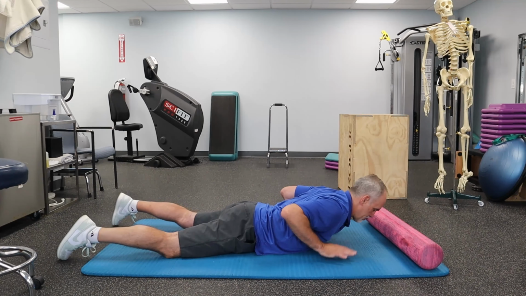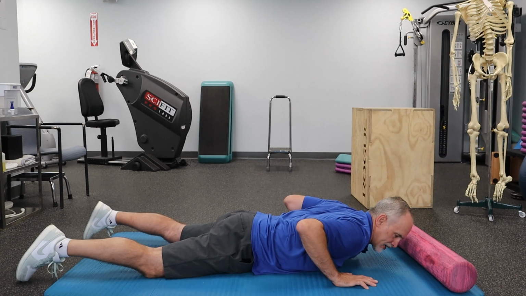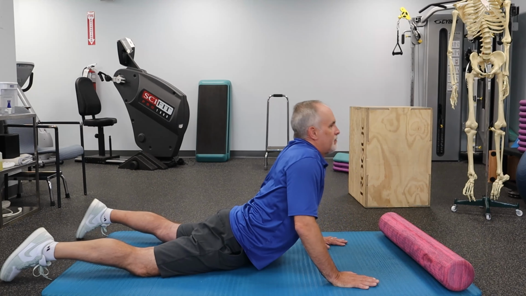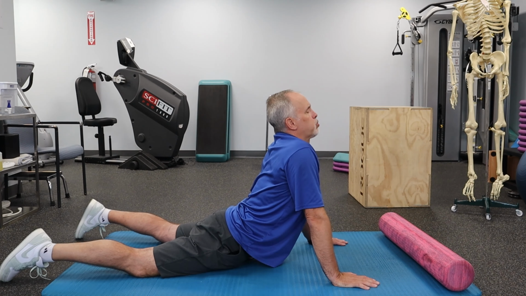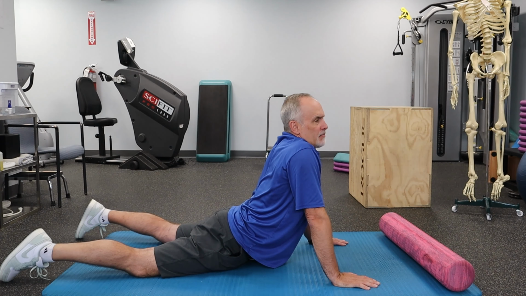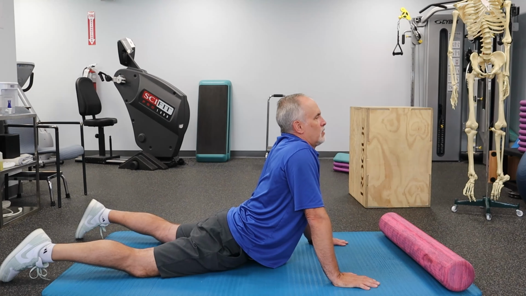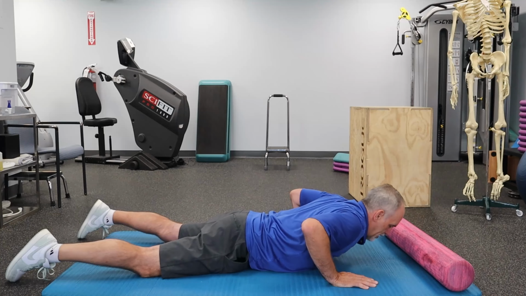Spread your legs a little wider, hands right to the side of your shoulder. You're going to press up. You can do that same breath I talked about. Breathe in. Breathe out. And really want to let your hips sink and your lower back sink in. 1, 2, and then back down.